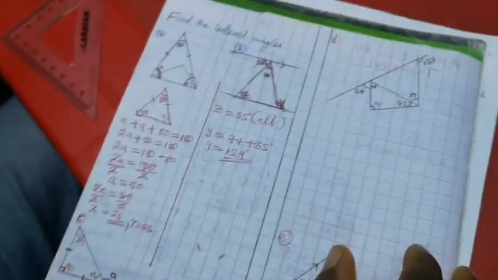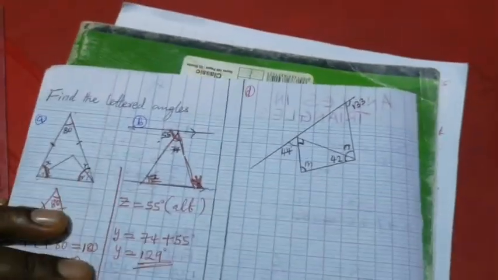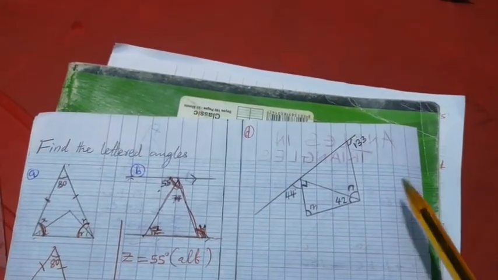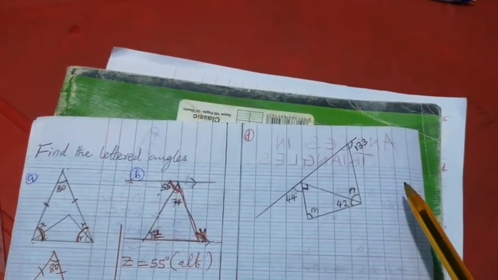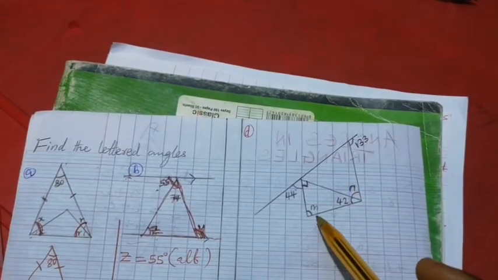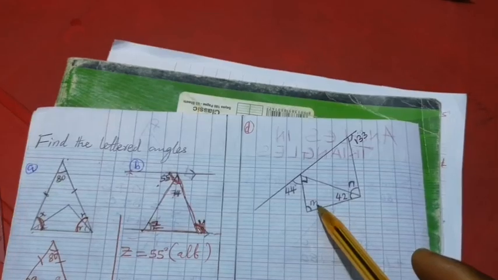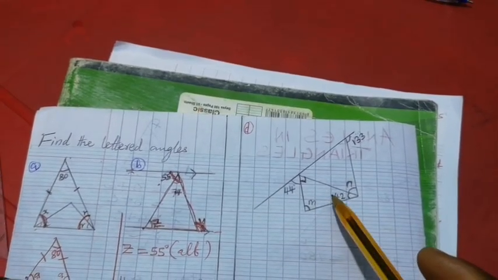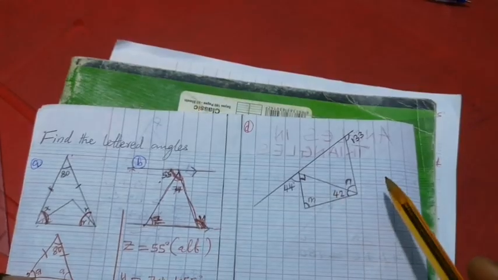Now we have the fourth one, number D. So how do we find the values of N and M? The first thing we will do is to look at the diagram very well.